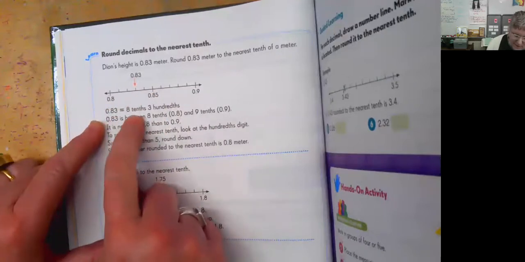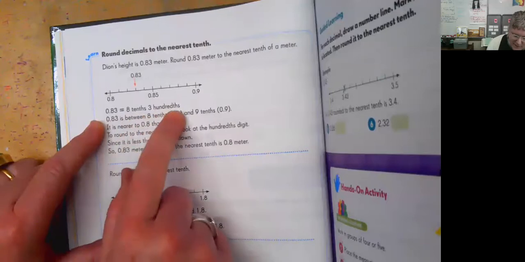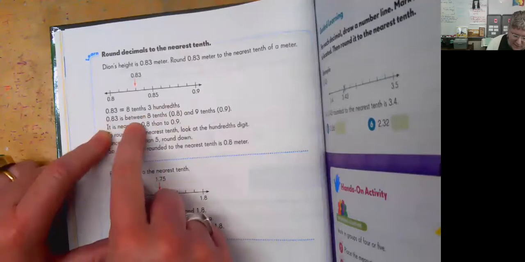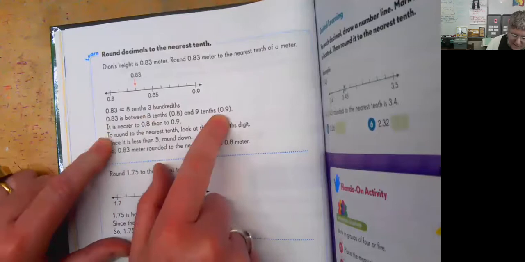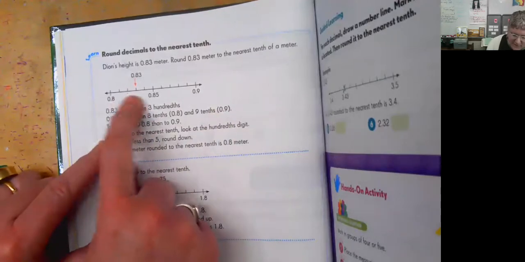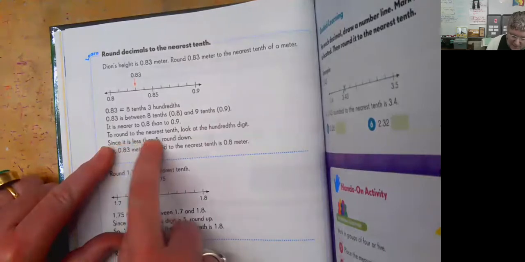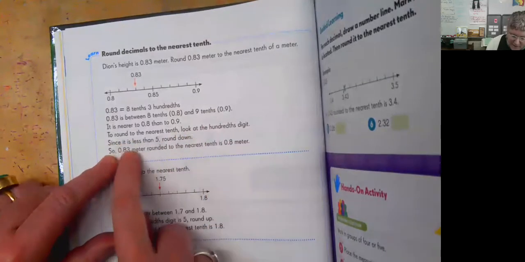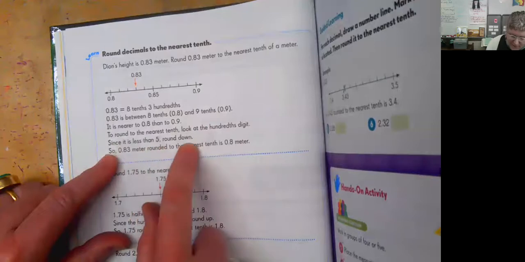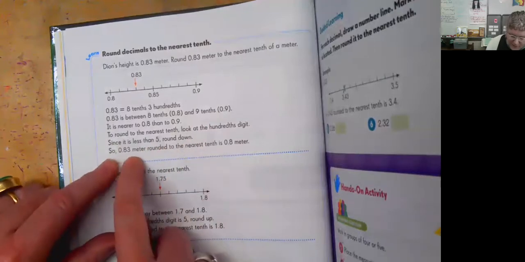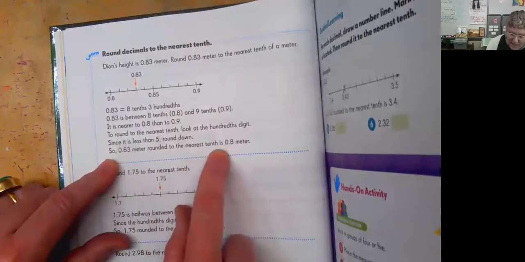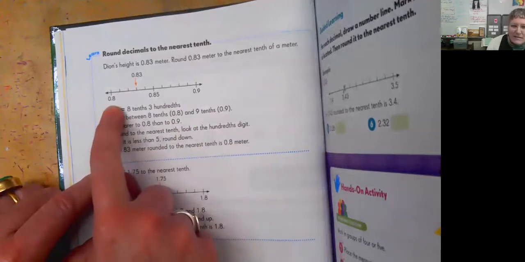83 hundredths equals 8 tenths and 3 hundredths. 83 hundredths is between 8 tenths and 9 tenths. It's nearer to 8 tenths, right? You can see that it's nearer than to 9 tenths. To round to the nearest tenth, look at the hundredths digit. Since it is less than 5, round down. So 83 hundredths of a meter rounded to the nearest tenth is 8 tenths.